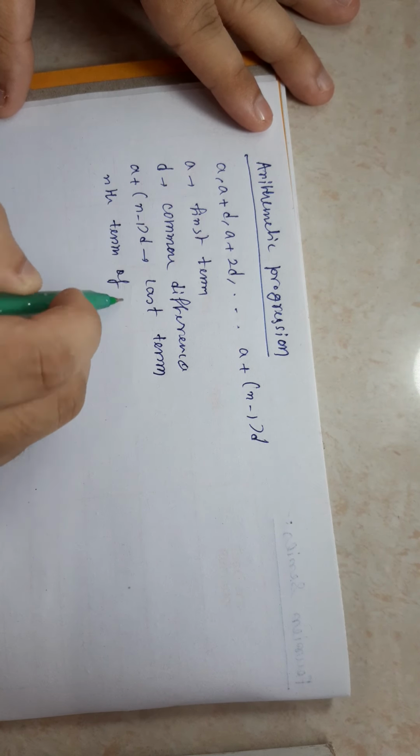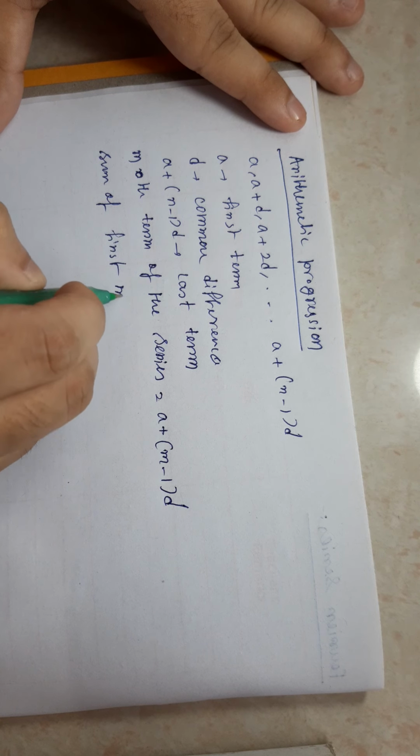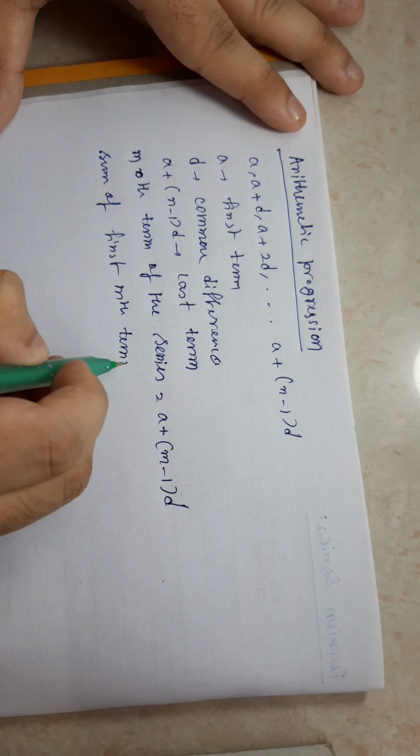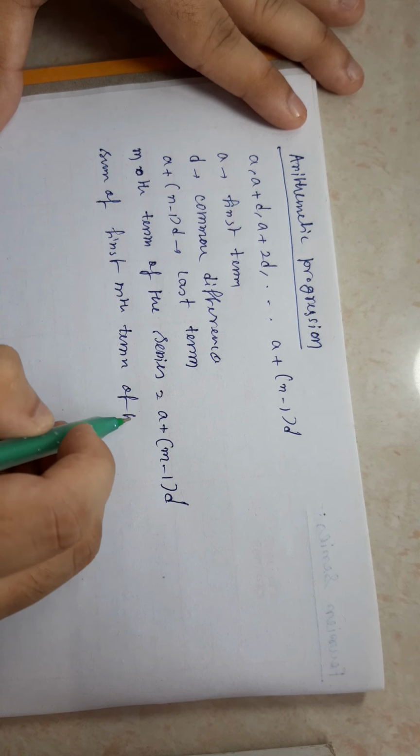Okay, and the sum of the first m terms of the series is m by 2 into (first term plus (m minus 1)d).